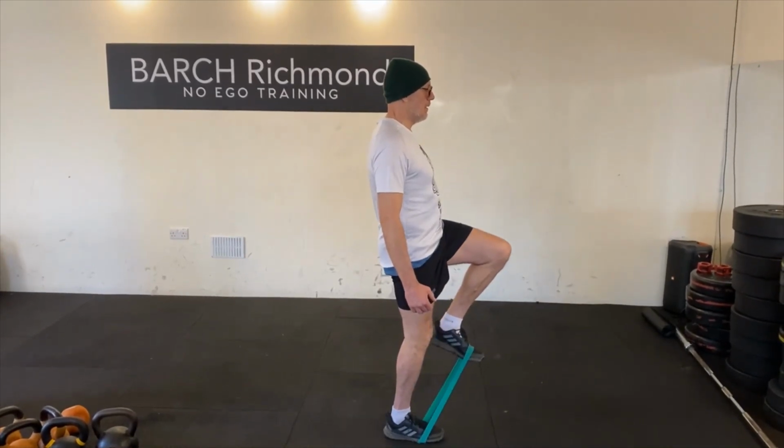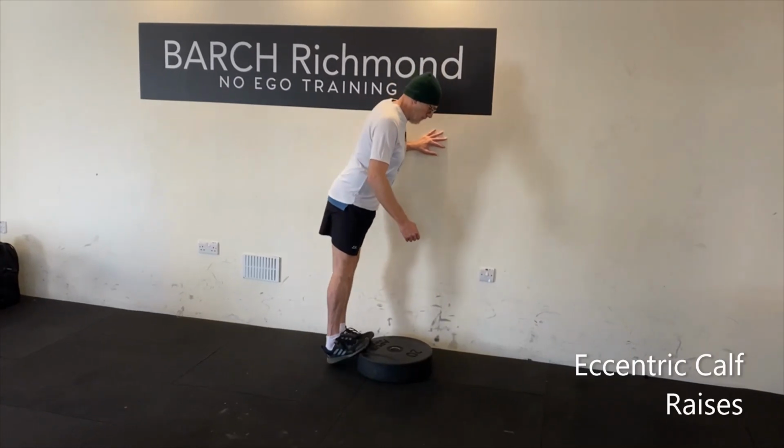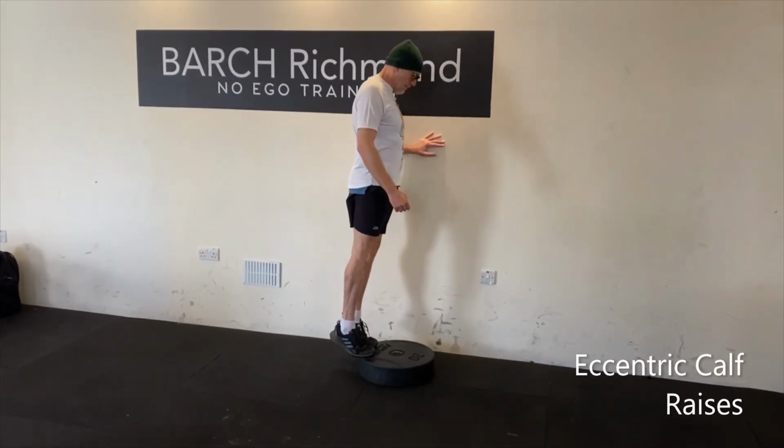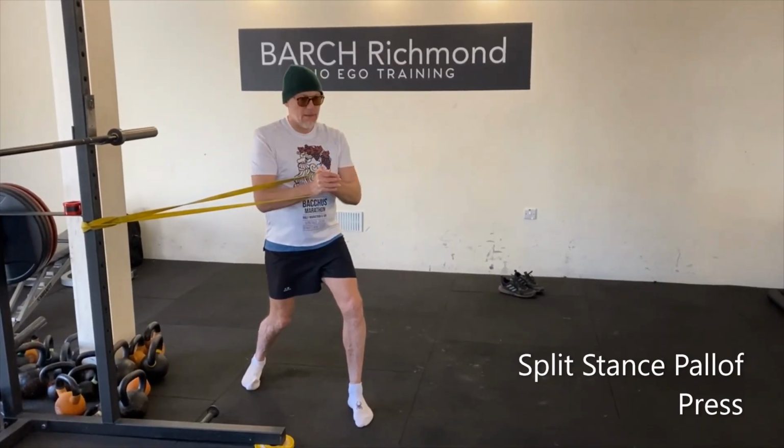We then moved on to some hip-controlled articular rotations. To improve ankle range of motion, we performed some eccentric calf raises. And finally, to improve core strength, we did some split stance Pallof presses and dead bugs.